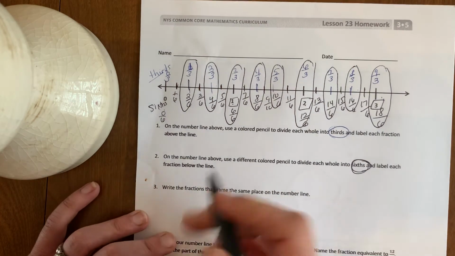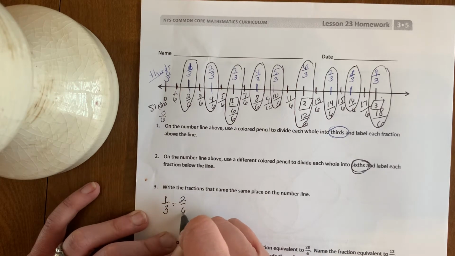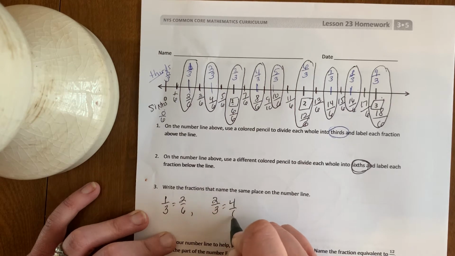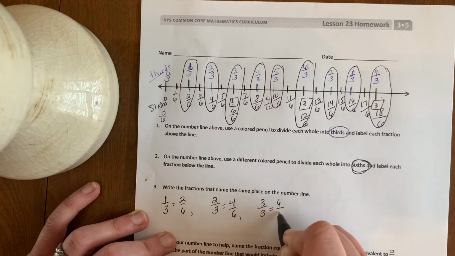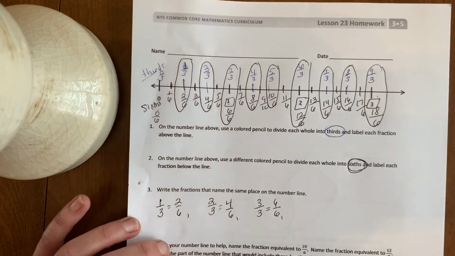So I'm not going to write all of them down, but if I was going to, I would say 1 third is equal to 2 sixths. Another example would be 2 thirds is equal to 4 sixths. And 3 over 3 is equal to 6 over 6. And I could just keep doing that all throughout the line, okay?